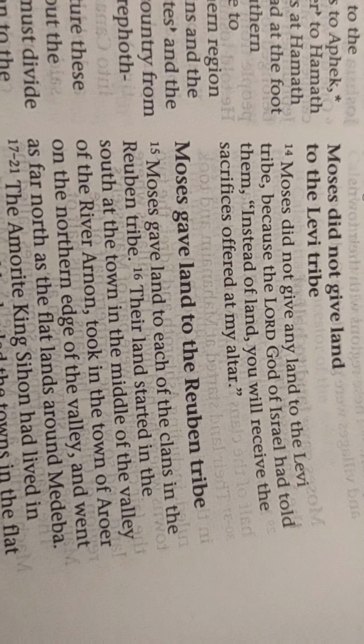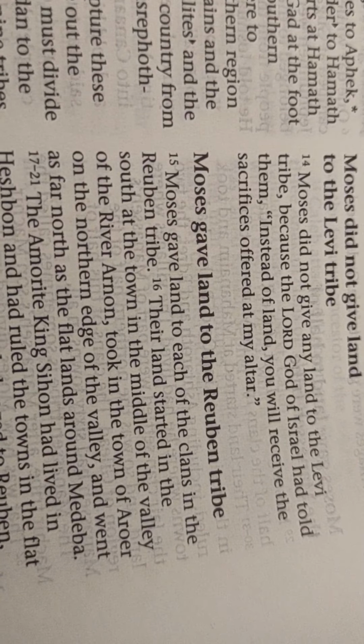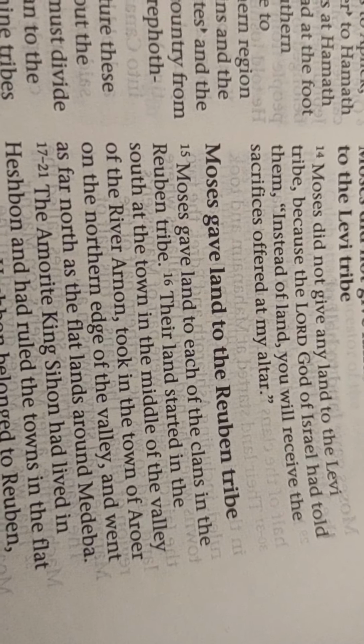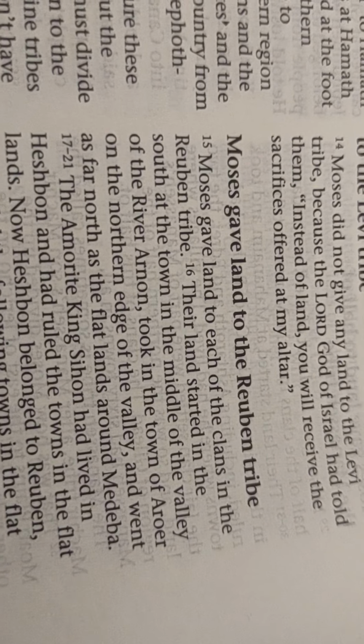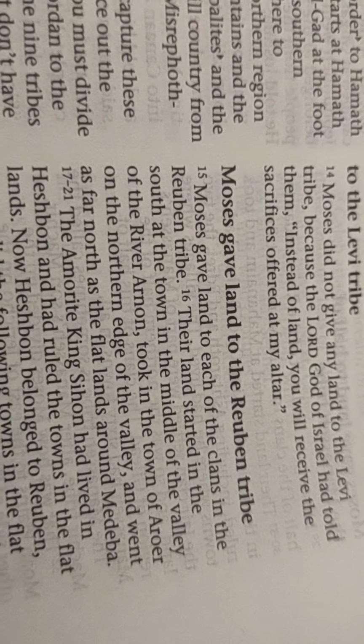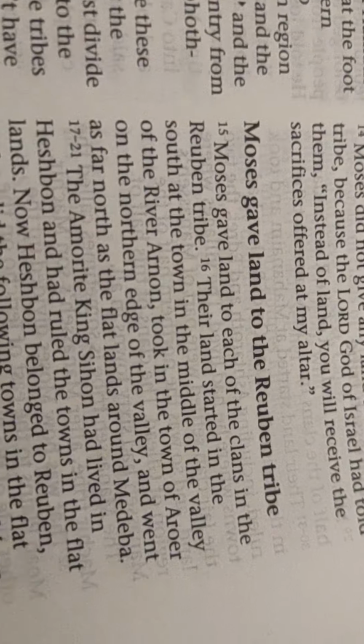Moses did not give any land to the Levi tribe, because the Lord God of Israel had told them, "Instead of land, you will receive the sacrifices offered at my altar."